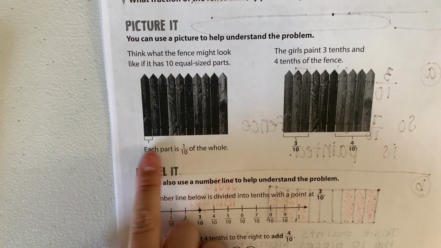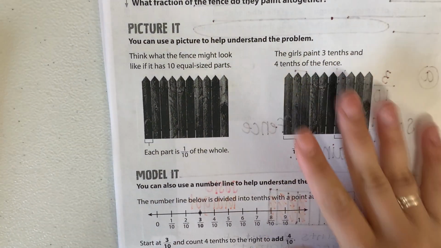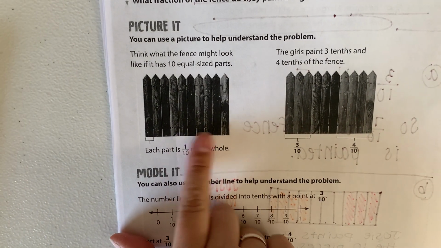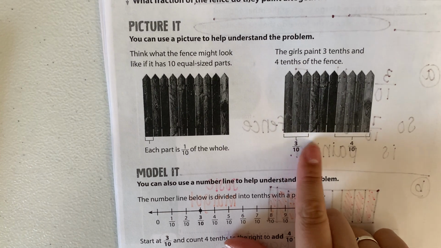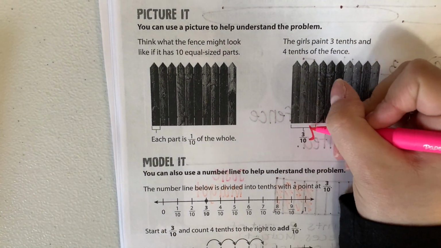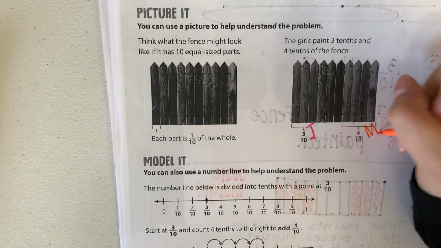So picturing it, obviously each part of the fence is 1/10 of the whole. Your picture of this is way better than mine. So think of what the fence might look like if it had 10 equal parts. And then the girls paint 3/10, so this would be Julie. And then this would be Margot, okay?